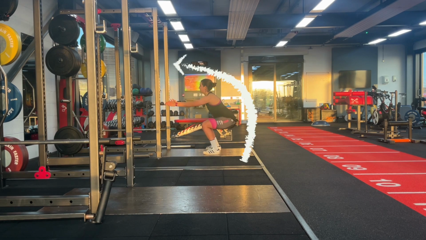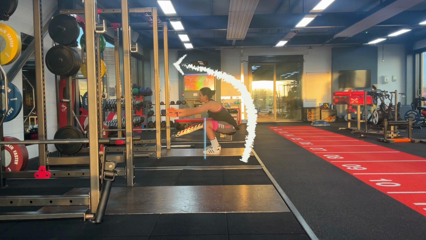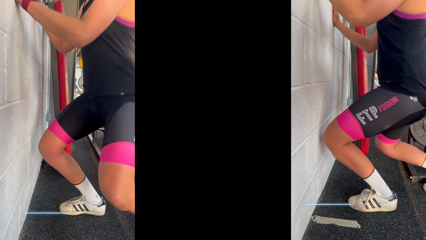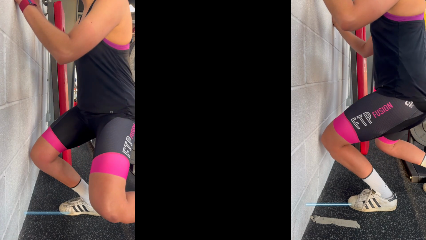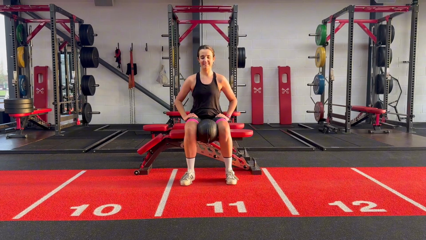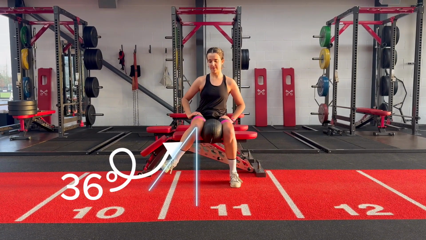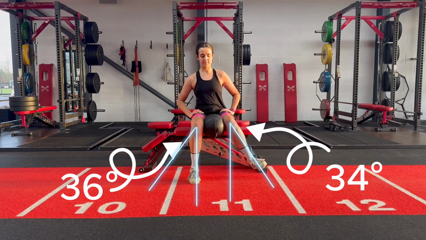Slight rounding of her spine, knees failing to translate forward. To rule out any capacity limitations, Electra underwent the same assessments as Harry. Electra showed excellent dorsiflexion, ruling out ankle mobility as a limiting factor. Her internal hip rotation was also strong, indicating no capacity issue here.